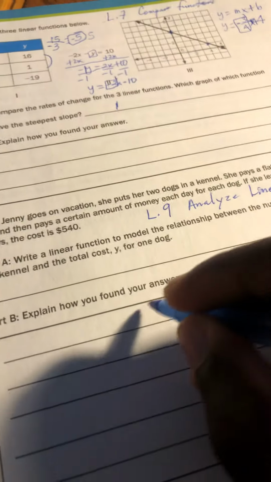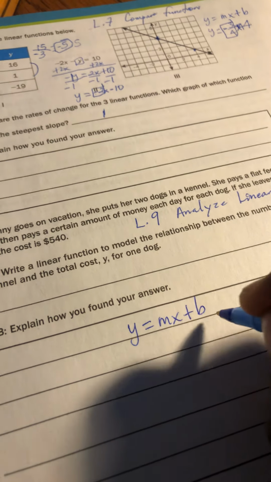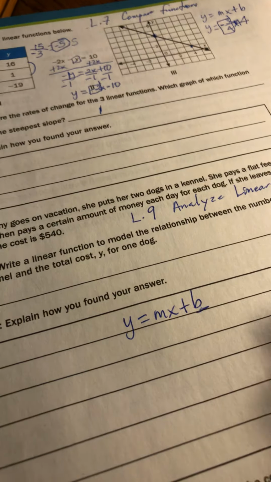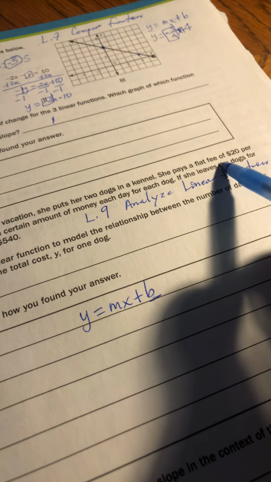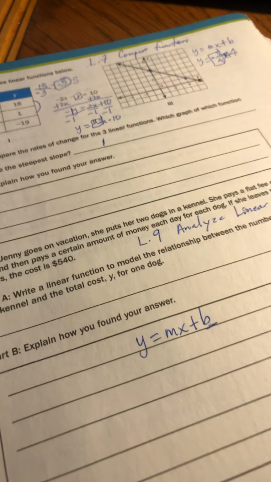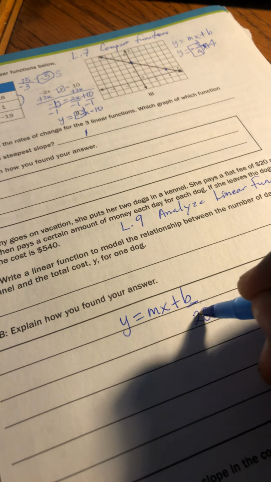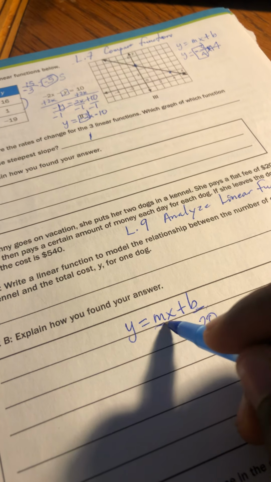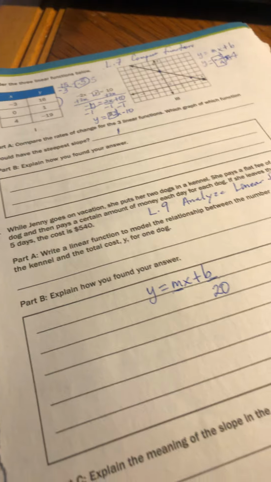All right, so we know that our equation is y equals mx plus b, where b is our y-intercept, which is the same thing as our initial value. And reading this, she pays a flat fee of $20 per dog. So anytime you see a flat fee, that means your initial value. So my initial value is going to be 20. So now we just have to find our rate of change. Okay? So they give us our cost. They tell us our cost is $5.40.